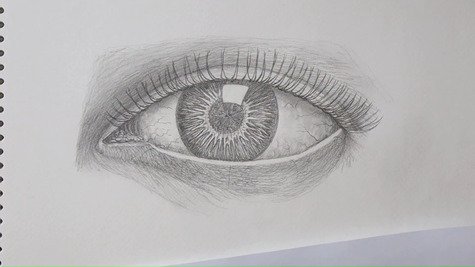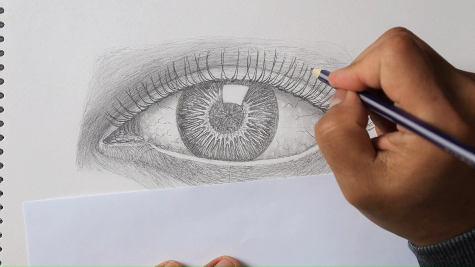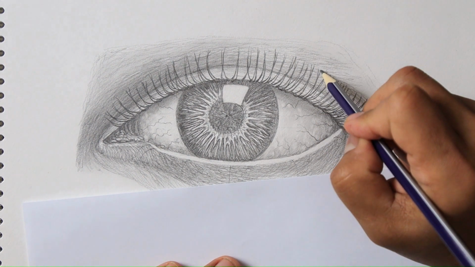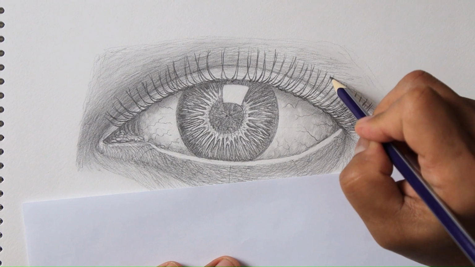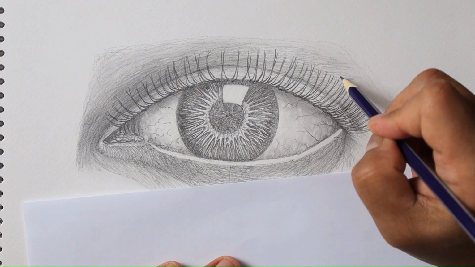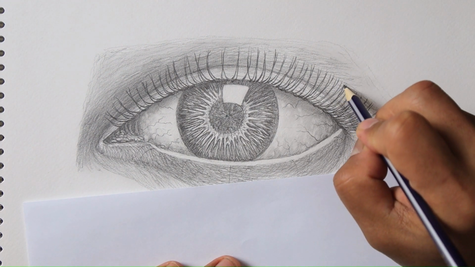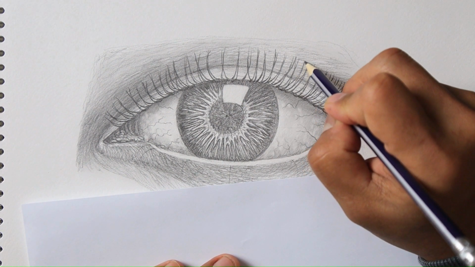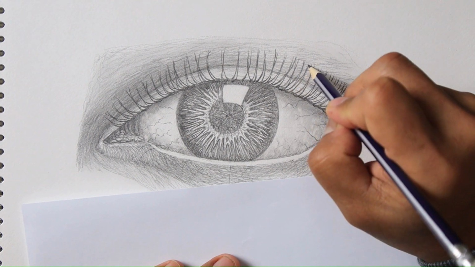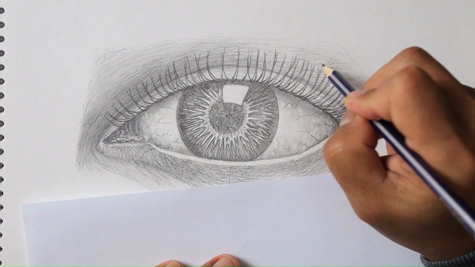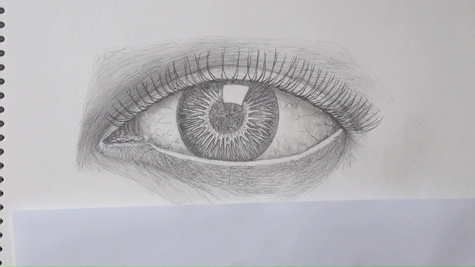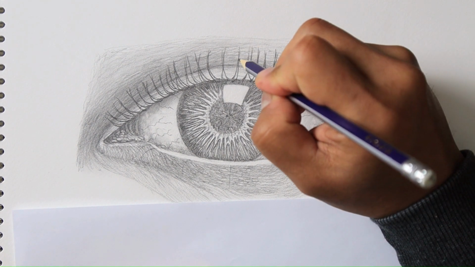Some people do have a smooth, simple eyebrow, but some people don't. It is actually too much of eyelashes, really. Yeah, so there it is.